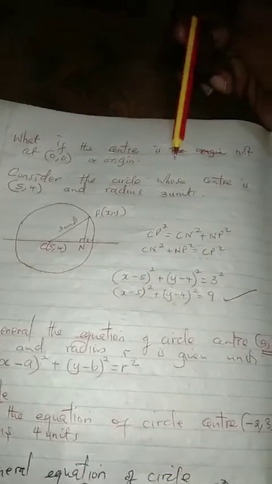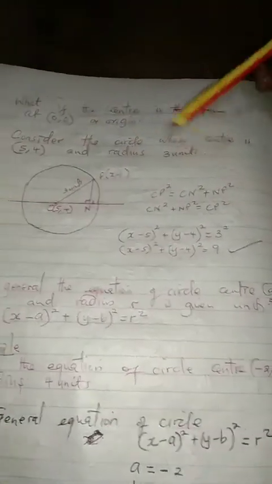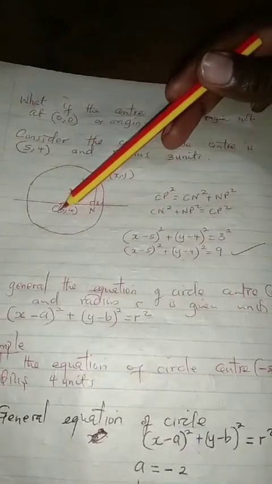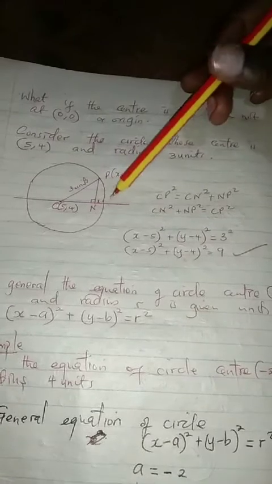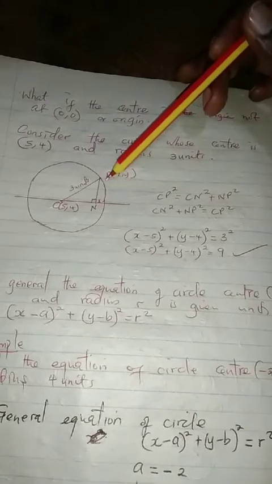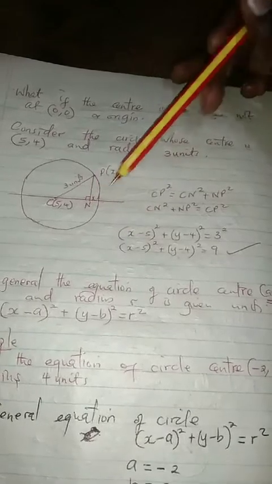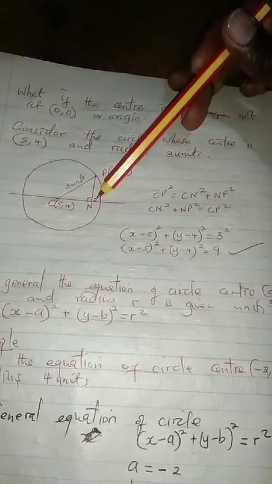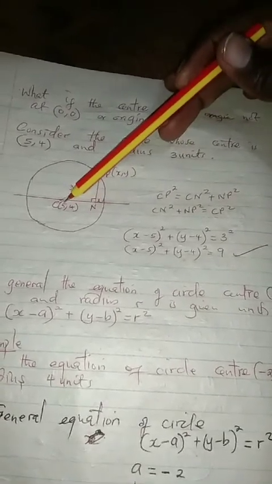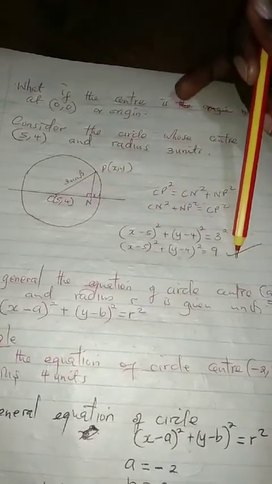Proceeding on. What if the center is not at the origin? What if the center is different, is not at (0, 0)? So like a question, consider the circle whose center is (5, 4) and radius is 3 units. So we have the center here, it is not at (0, 0). What will result? The same thing will apply. For us to get CP, we use the Pythagoras theorem rule, which says we square this side, which is y, plus that. Then N is at x. So for me to get the distance from here to there, I subtract x minus the coefficient here, 5, and then y minus 4, equals 9. So that is the equation.